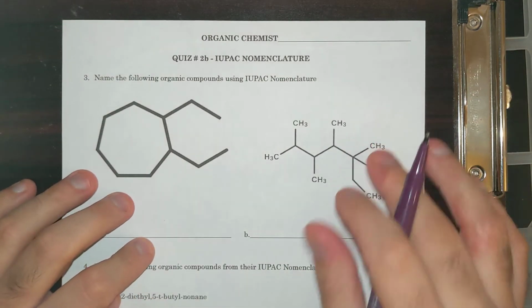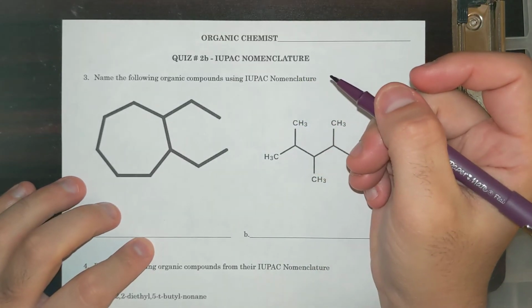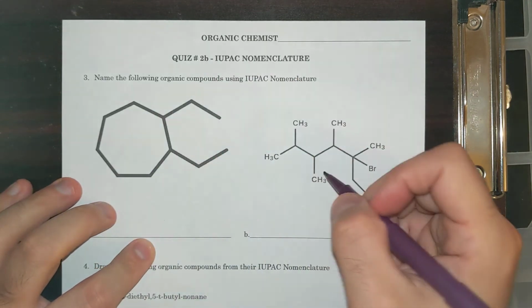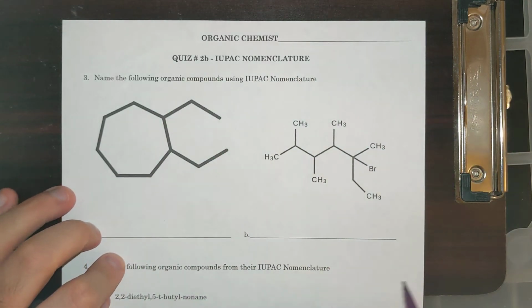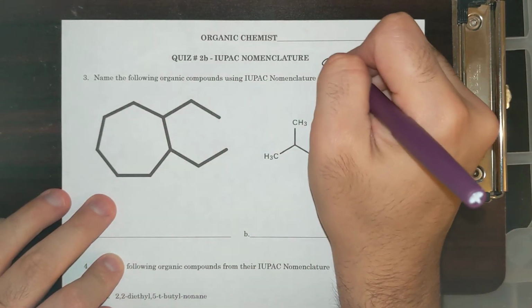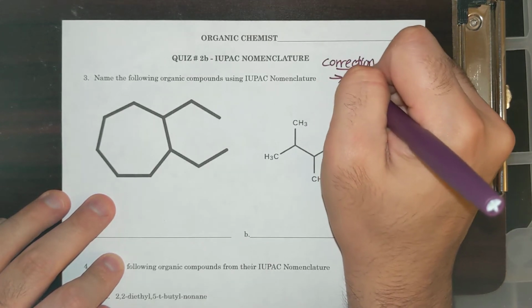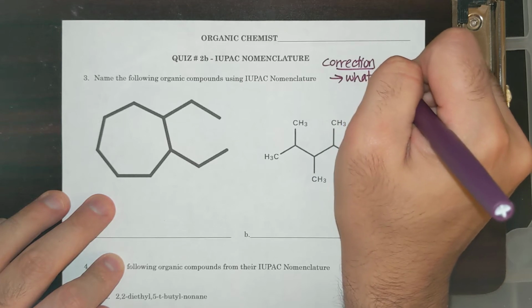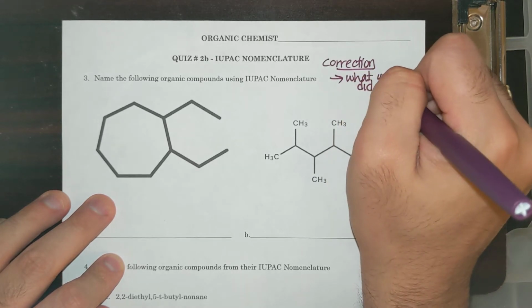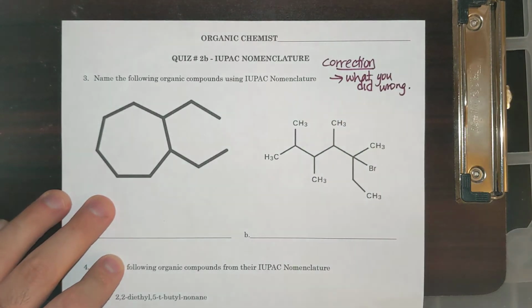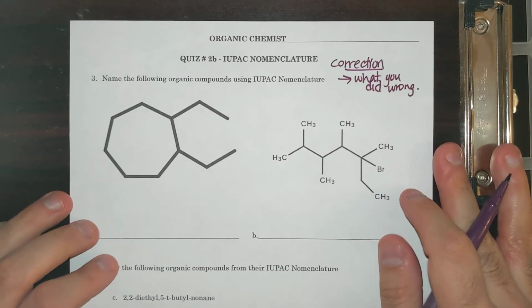Hey, Organic Chemistry. This is Quiz 2B, corrections that you're going to do. I'm going to go through the answers. You are going to correct your answers and make sure for your correction, you tell me what you did wrong. That's in order for you to get full credit. All right, so let's look at this first one.